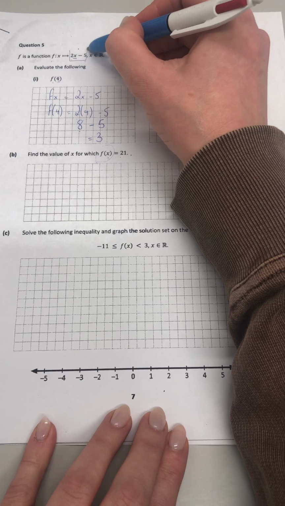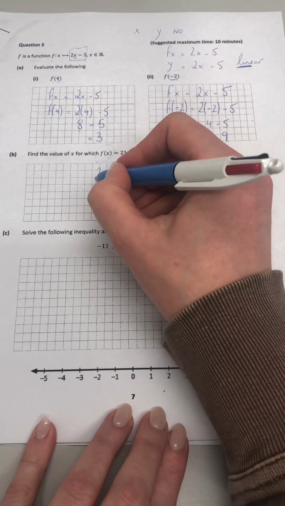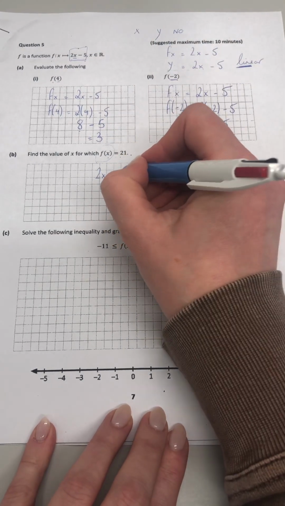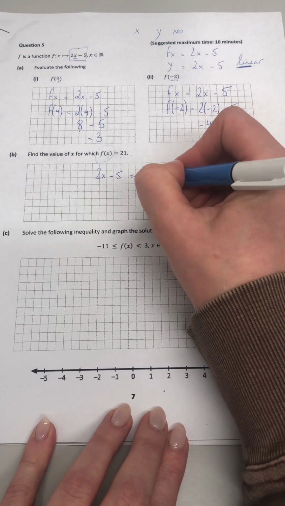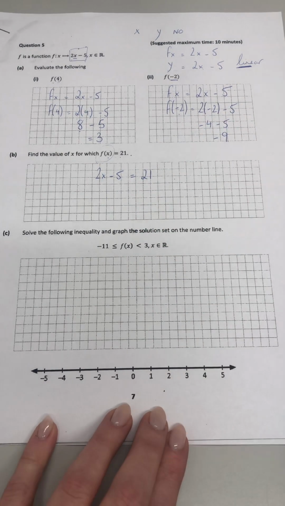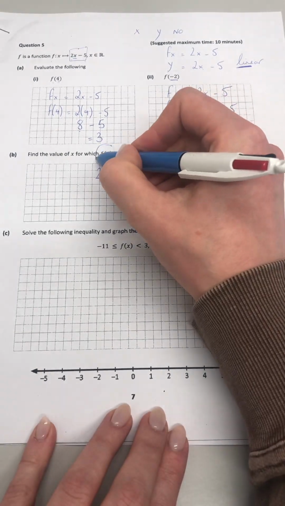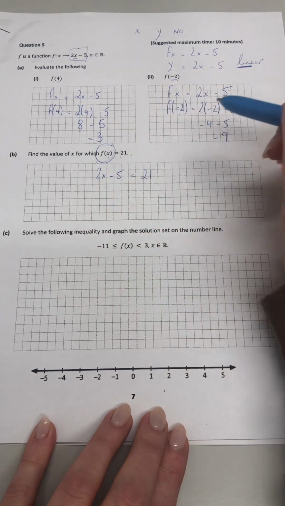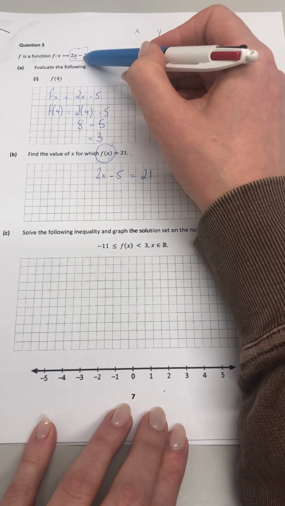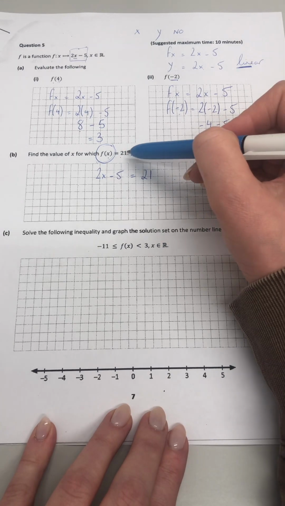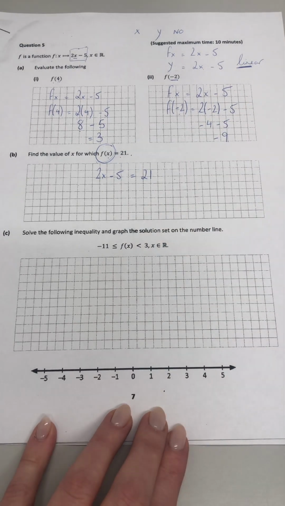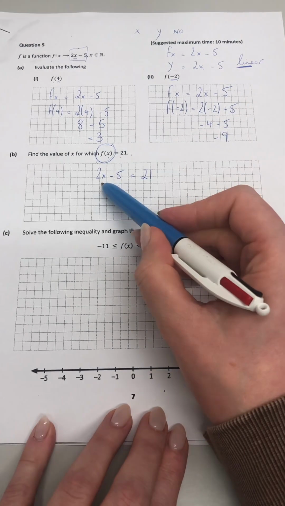So here is f of x, 2x minus 5 equals 21. Because they're kind of saying, let f of x, which I know is 2x minus 5, equal 21. And we just want to solve for x.